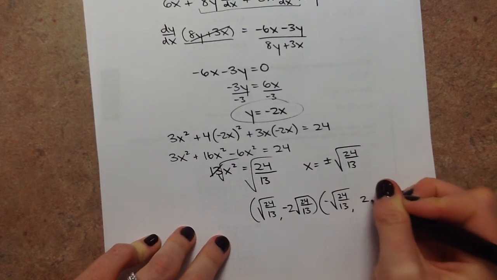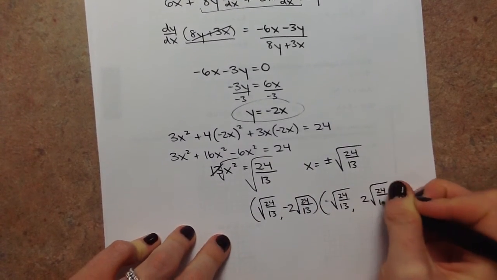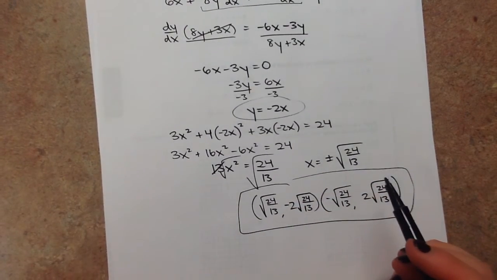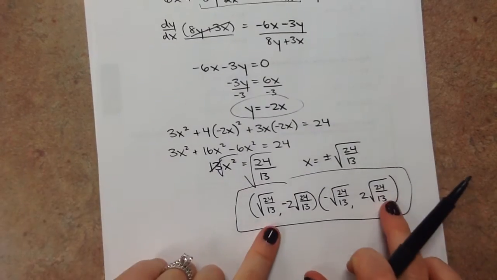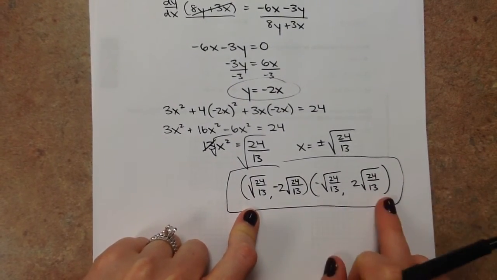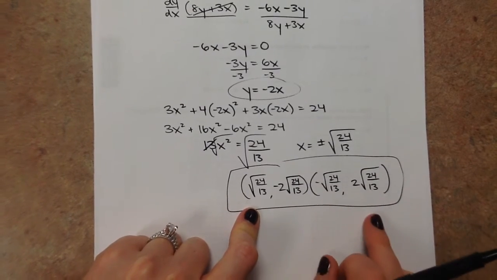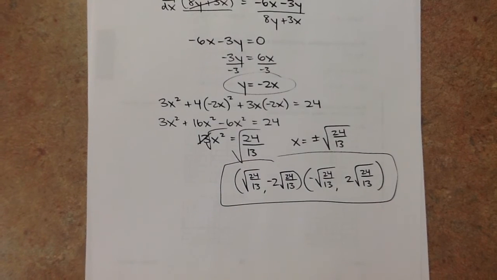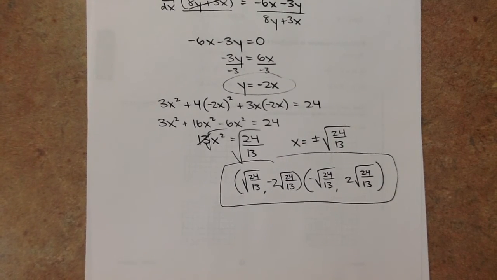And then this would be +2. Anytime in Calc, my tests, AP tests, this is always preferred to a decimal. As nauseating as these values are, this is always preferred to a decimal because this is exact. Okay, so those are the two ordered pairs that answer your question there.